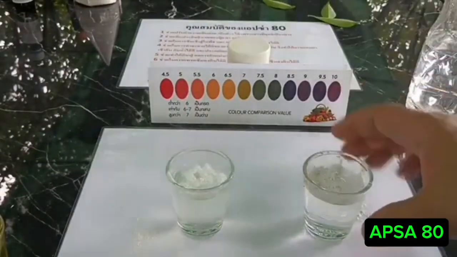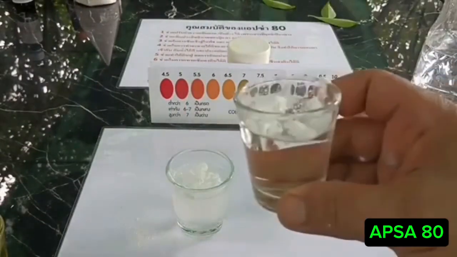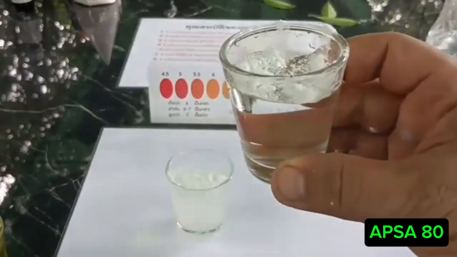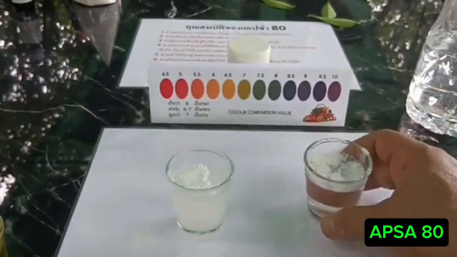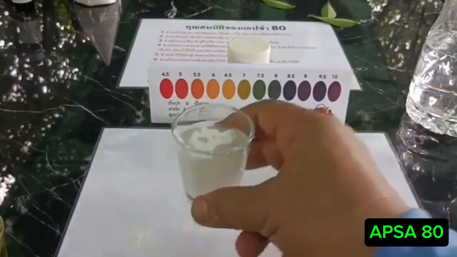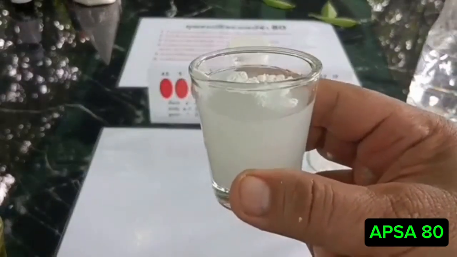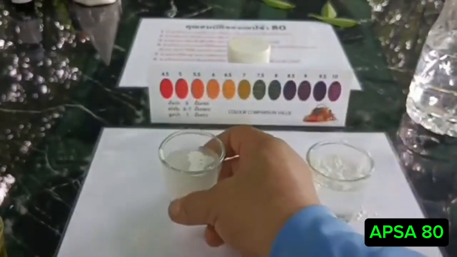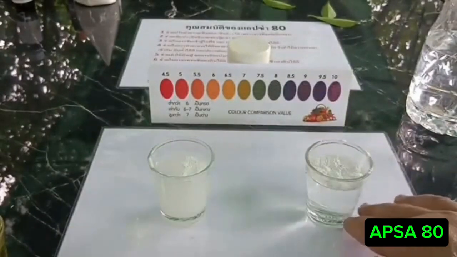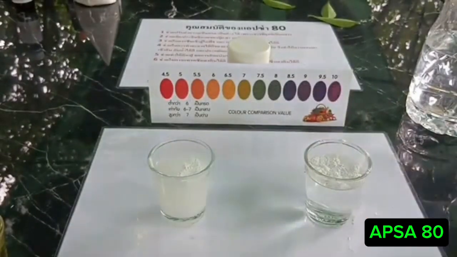The glass without APSA 80 won't dissolve well, right? But the glass with APSA 80 shows that it dissolves well, even without stirring it. It settles down into the glass more easily. This is because it acts as a good solvent, or in English we call it an emulsifier.